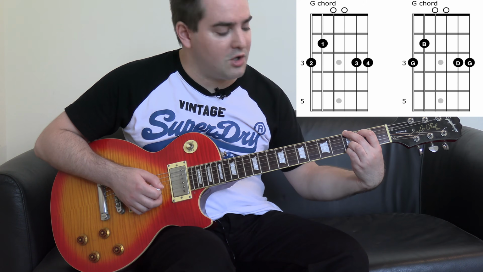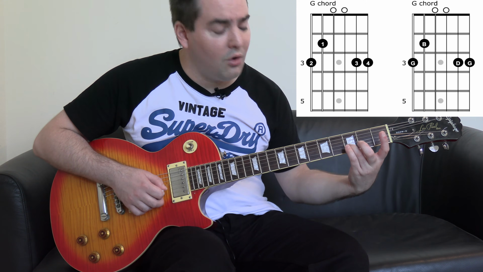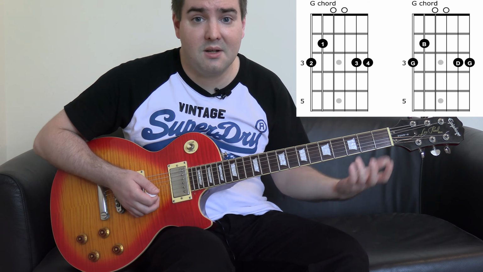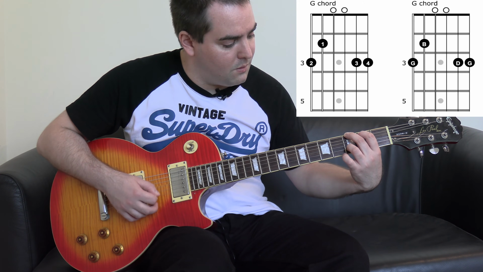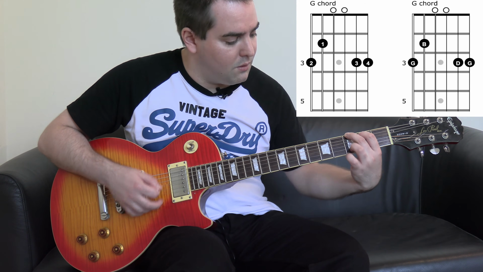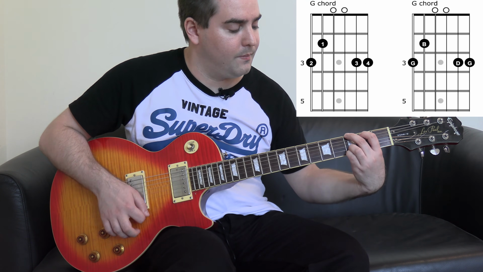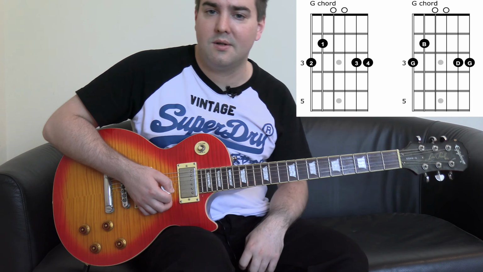Then depending on how you play your G, you might include this open B string, or you might fret it to have a D, but it's still just G, B and D. And then the last note, a G again. So it actually works out that that's true. The G chord is just made up of G's, B's and D's.